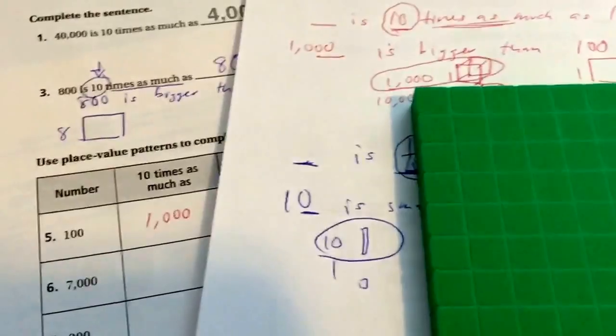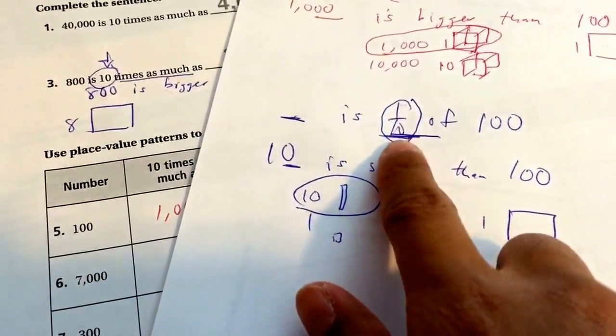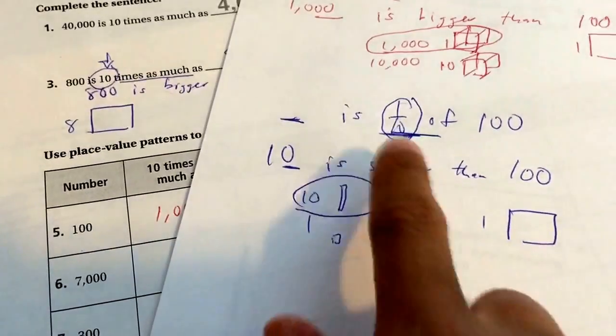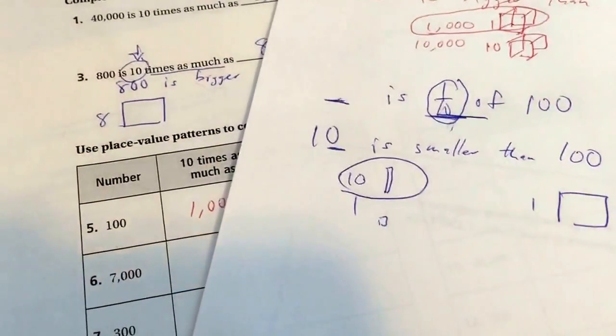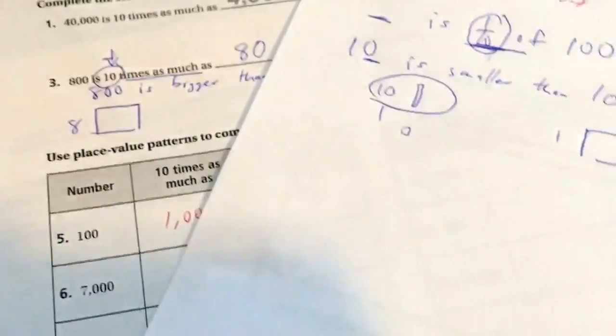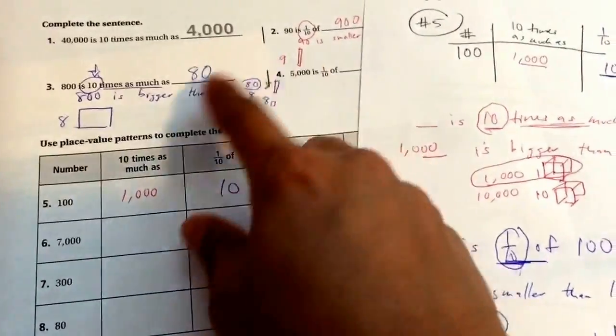If you had a small cube and you said the answer is 1, then this should have said 1/100th. But you can see that it says 1/10 of, and you need 10 longs when you decompose this the first time. I hope that this pattern helps. Literally, the chart is just like numbers 2, 3, and 4.